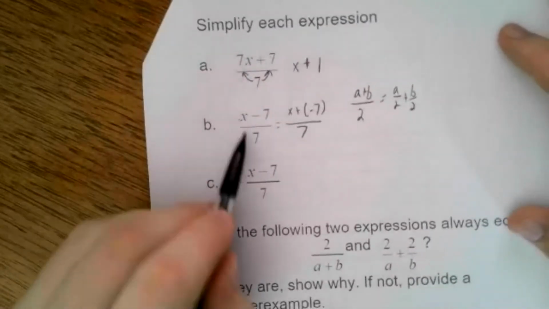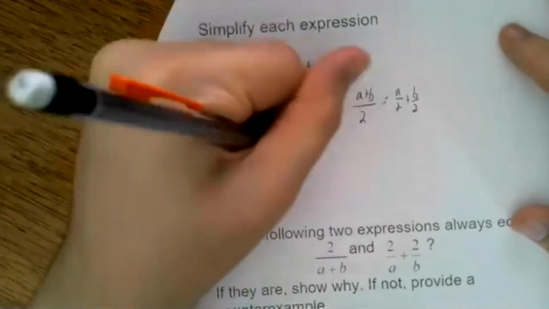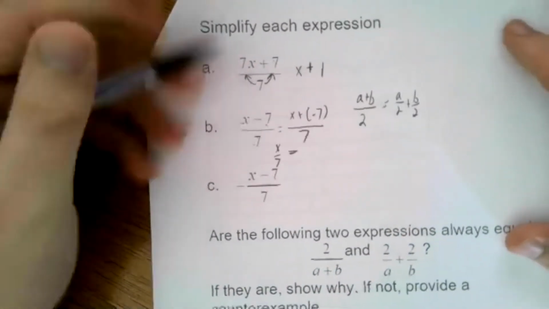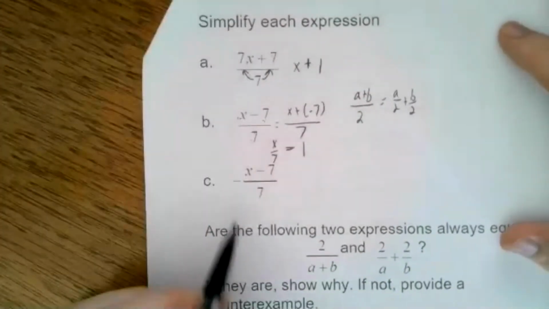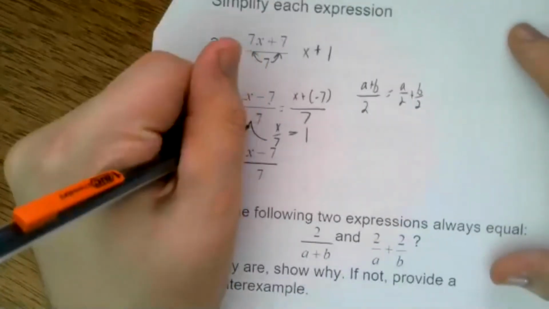So yeah, so I'm going to have x over 7 if I split this apart, x over 7 minus, I have 7 over 7, which is just 1, right? So x over 7 minus 1 should be our final answer for B.